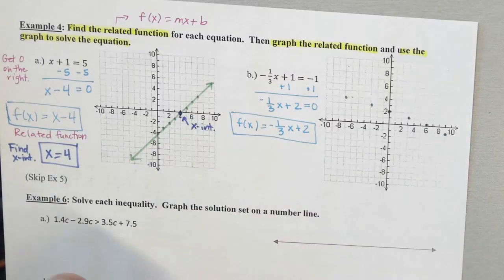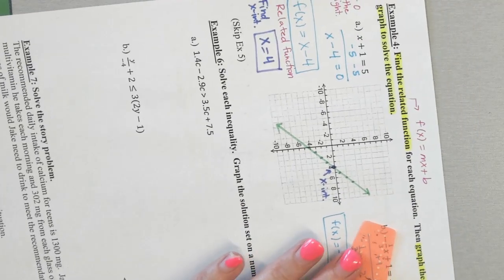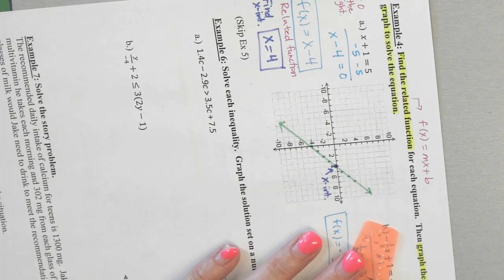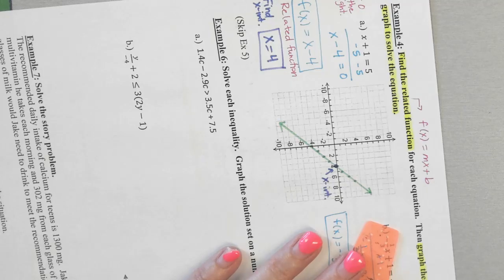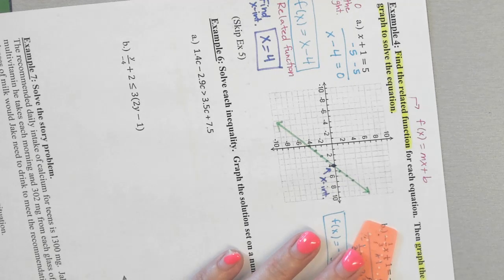And if you have a negative slope, one thing I told you to double check, and I still want you to do that checking, is from the left to the right, it should be going down.